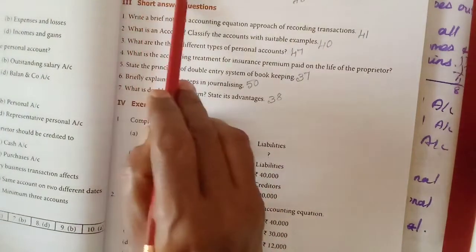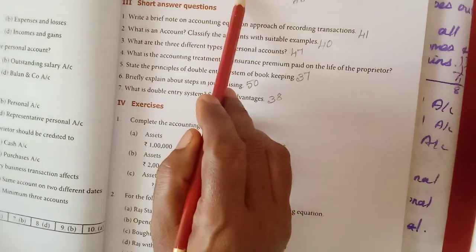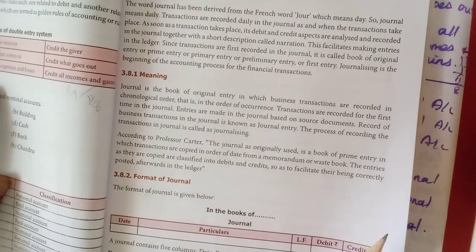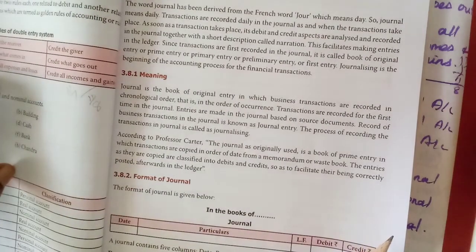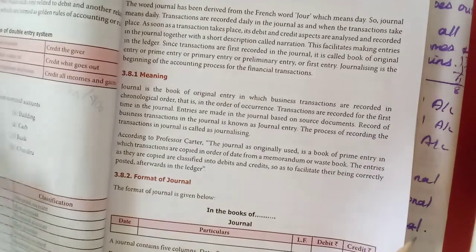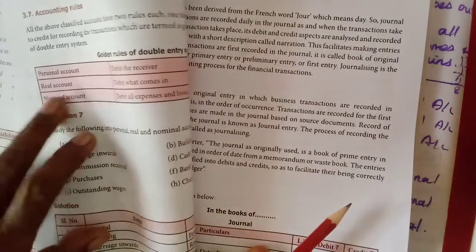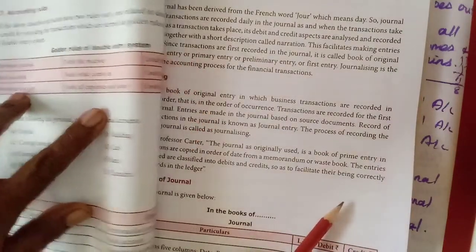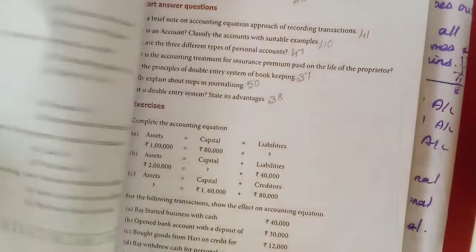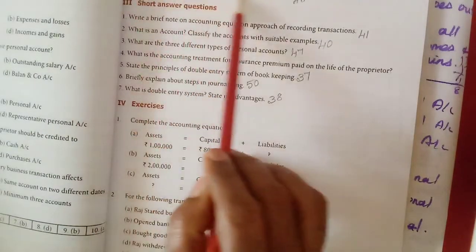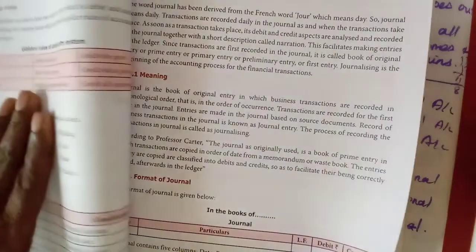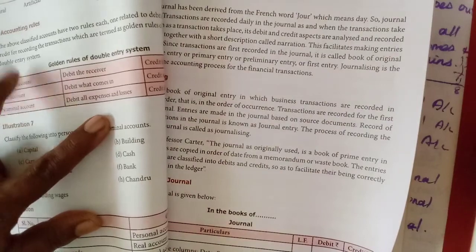Then this one: state the accounting rule for nominal account. On the next page. I am not telling the page number because the page number is different in your book. Nominal account: debit all expenses and losses, credit all income and gains. That you have to mark. Then, give the golden rules of the double entry system of accounting. All the 3 fully you have to mark.